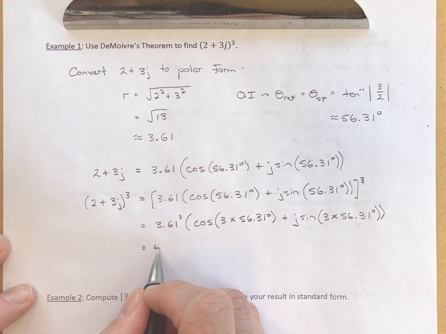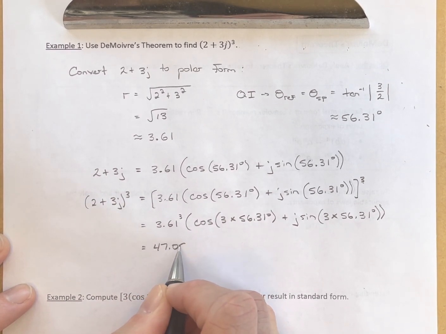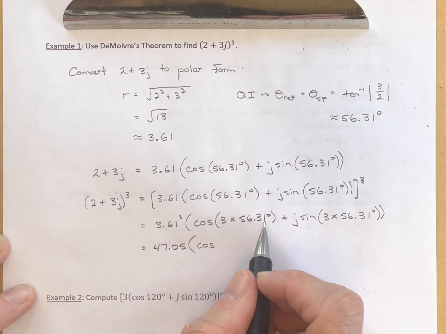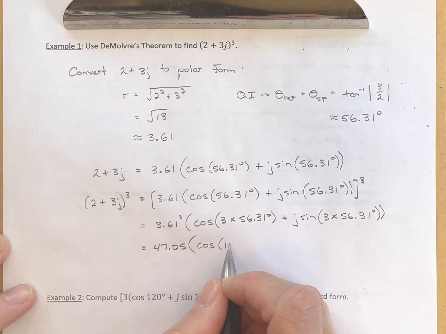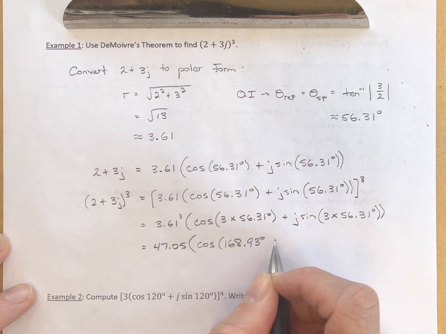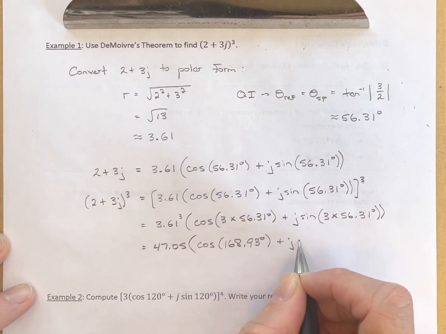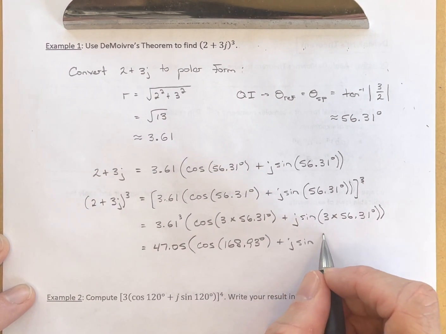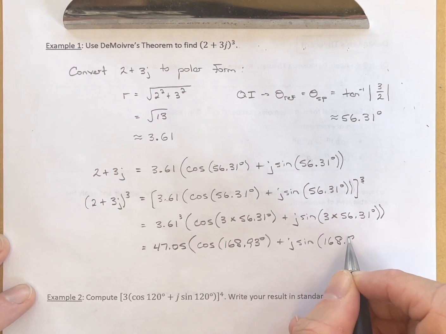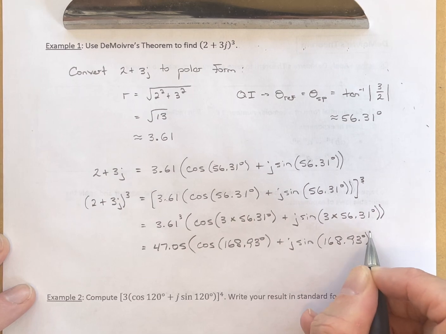3.61 cubed is 47.05 times the cosine. 3 times 56.31 is 168.93 degrees plus j times the sine of the same angle, 168.93 degrees.